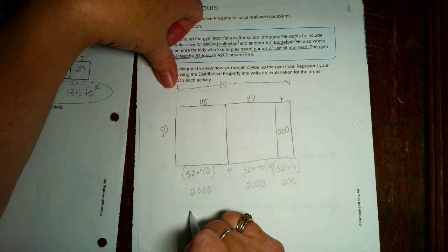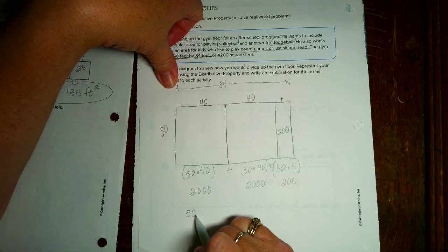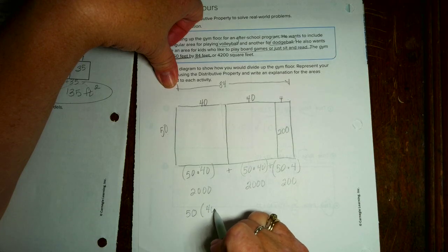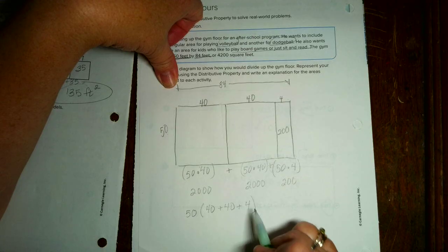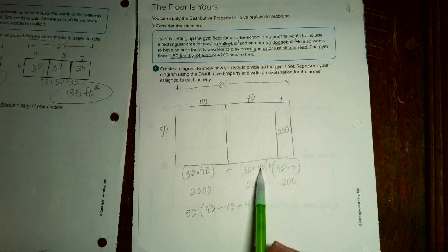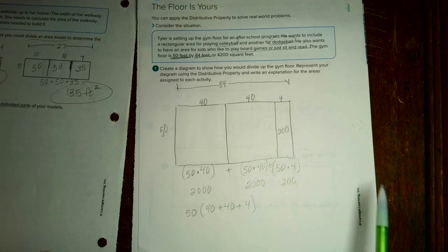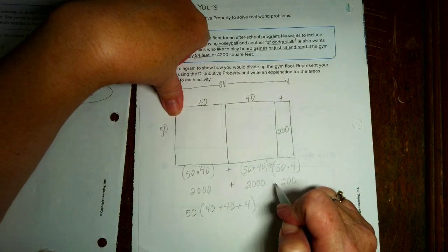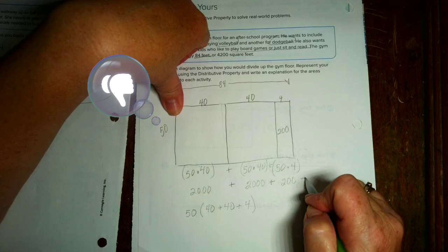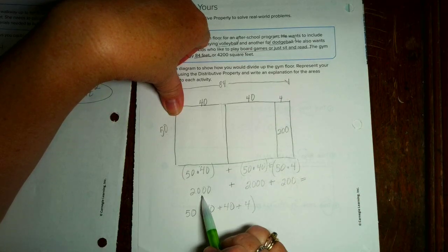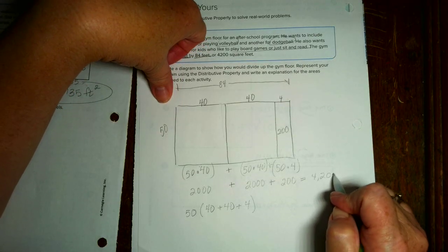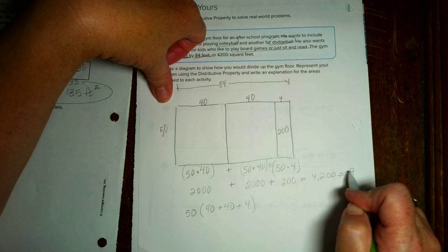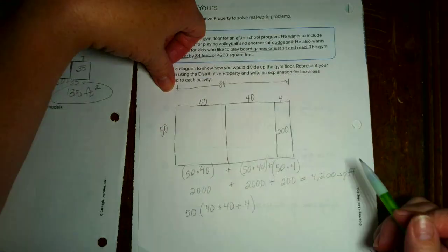So before we write it out like this, what we would have seen is 50 times 40 plus 40 plus 4. So we have 50 times 40 plus 50 times 40 plus 50 times 4. The addition signs stay, and then if we add all the way across, we have 2,000, 4,000, 4,200 square feet, which is what the problem originally stated.